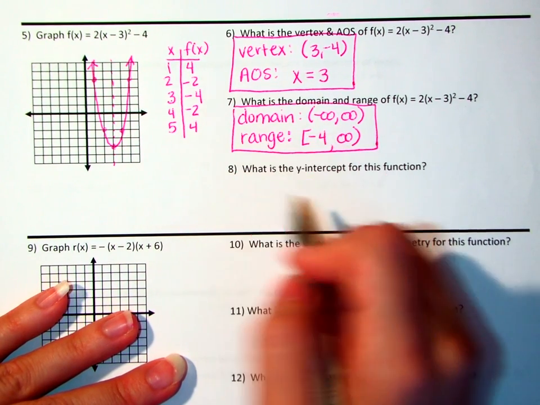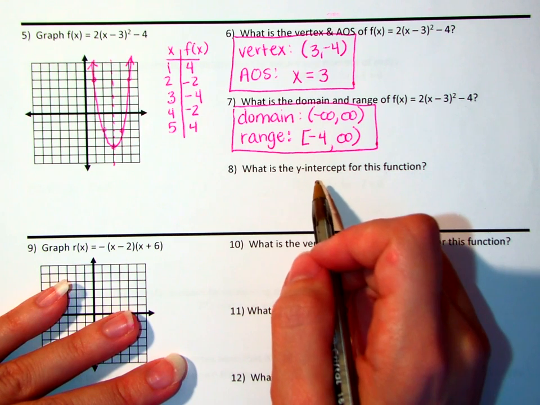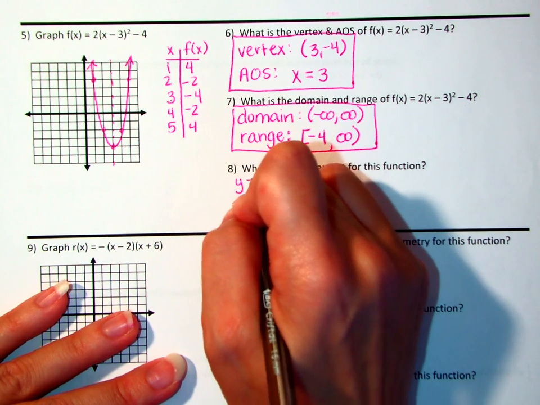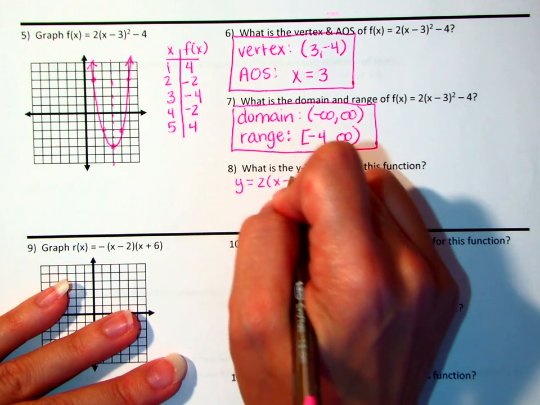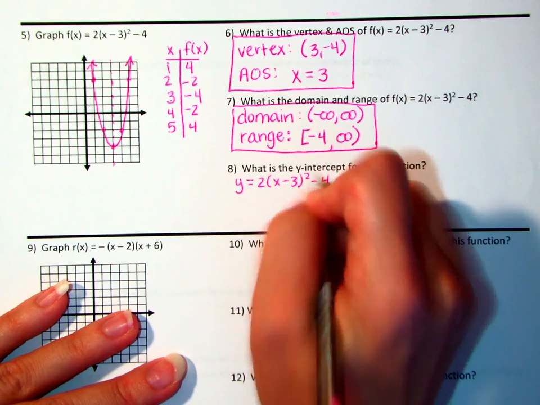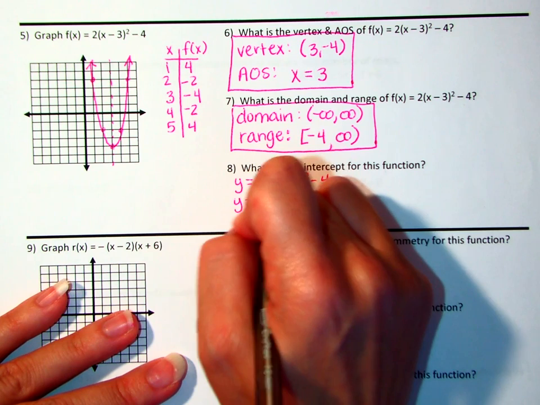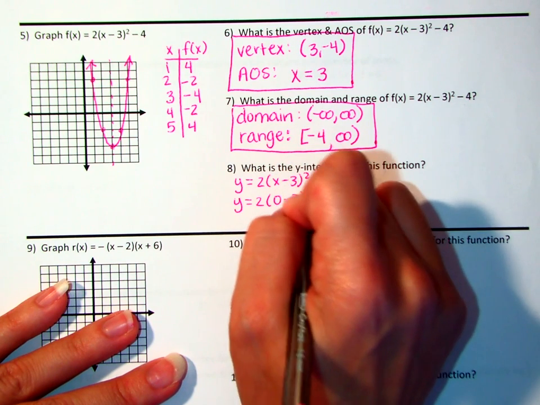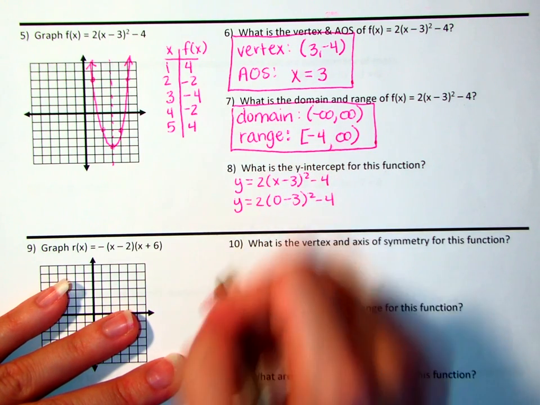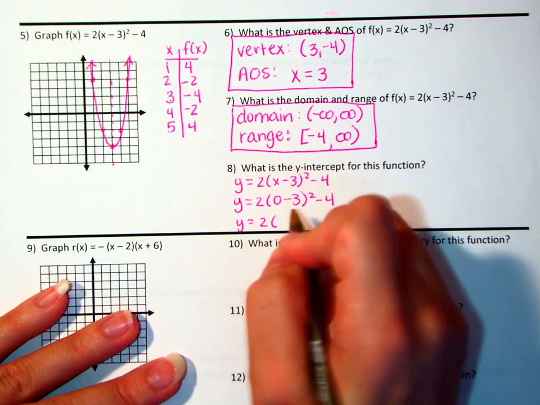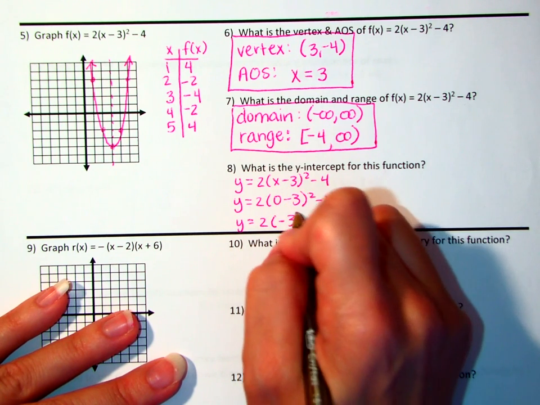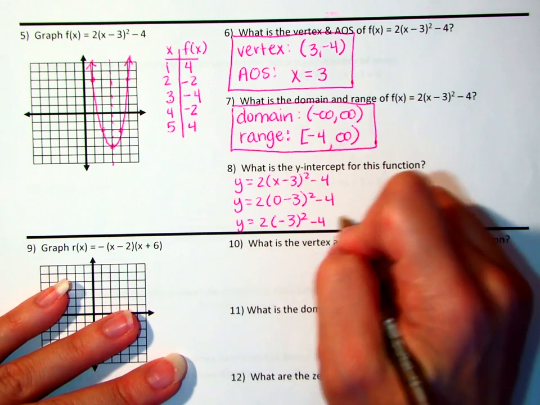So you want to find the y-intercept, which is the y value. So think of it this way, like y equals 2 times x minus 3 squared minus 4. So the y value when x is 0. So we'll plug it in. Y equals 2 times 0 minus 3 squared minus 4. And we clean it up. Y equals 2 times 0 minus 3 is -3. We're going to square that, minus 4.